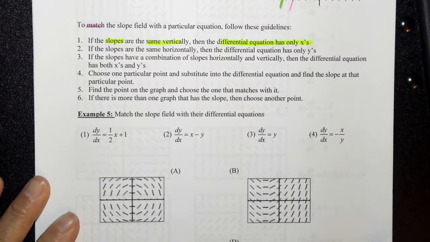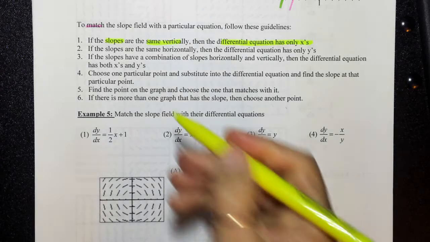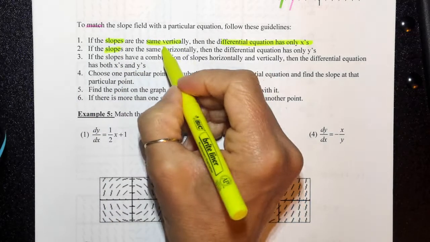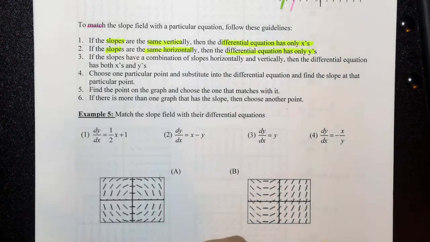Okay, if the slopes are the same vertically, that's one thing that you would want to look at. If the slopes are the same horizontally, then your differential equation will only have y's. So sometimes when you're doing a matching problem, you really want to look at that first and see what the deal is so that you can eliminate those choices first, and it'll make your life a lot easier.